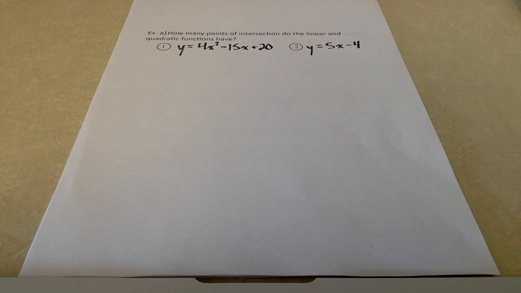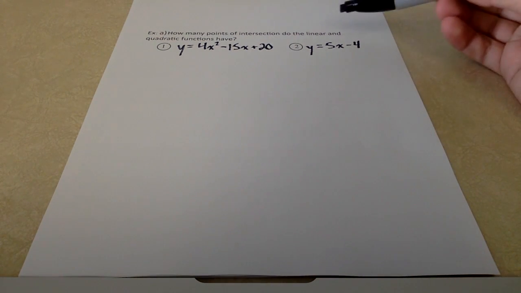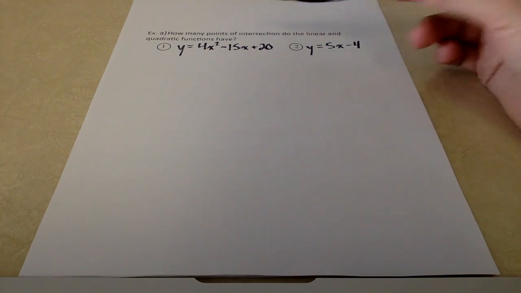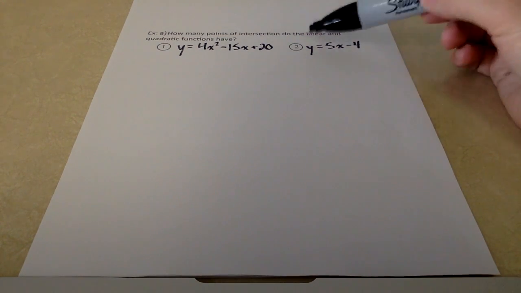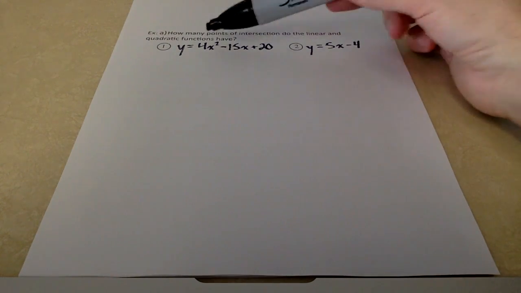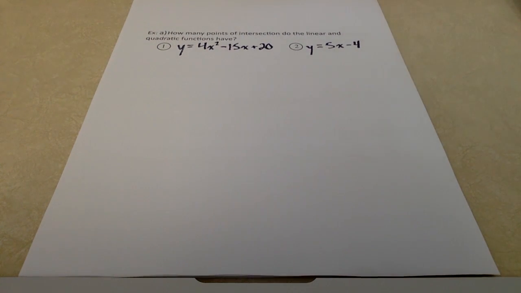So let's look at an example here. What I'm asking is, how many points of intersection do the linear and quadratic functions have? For part A here, I've got 2 functions: y equals a quadratic and y equals a line. What I want to do is somehow determine the number of points of intersection here, and I'm going to do this algebraically.